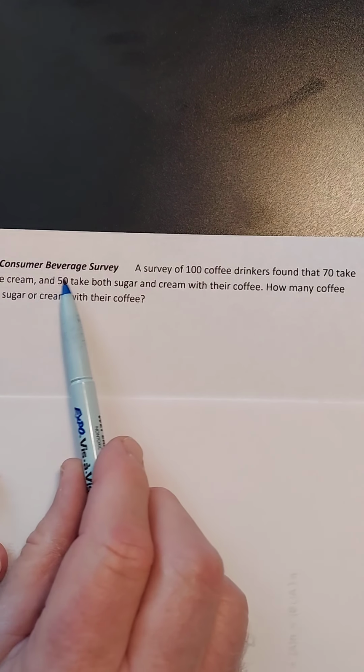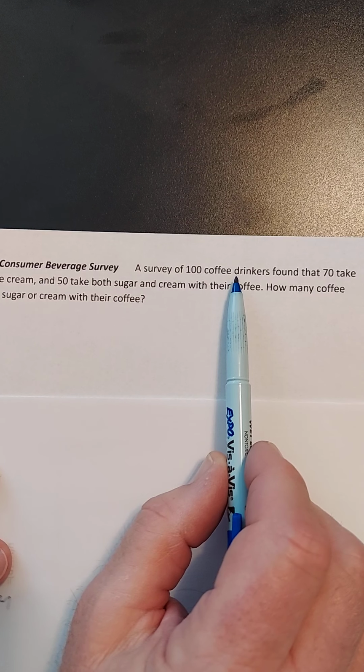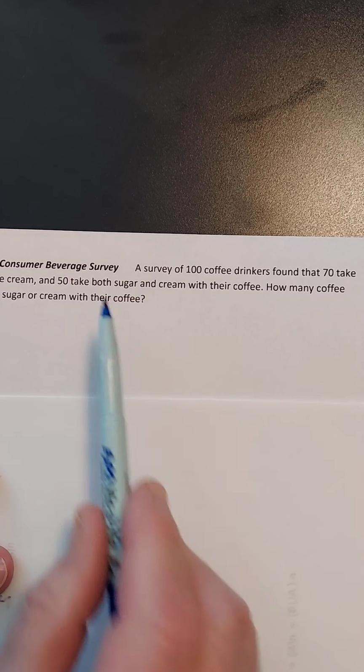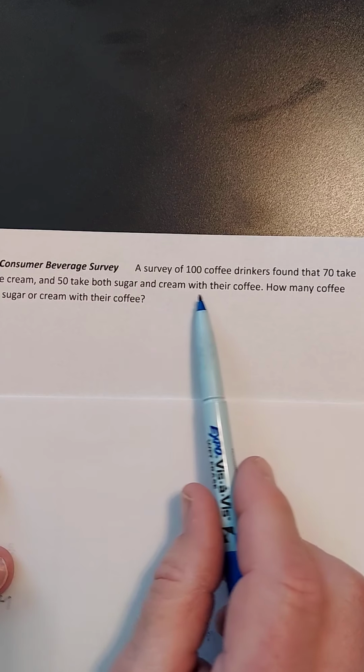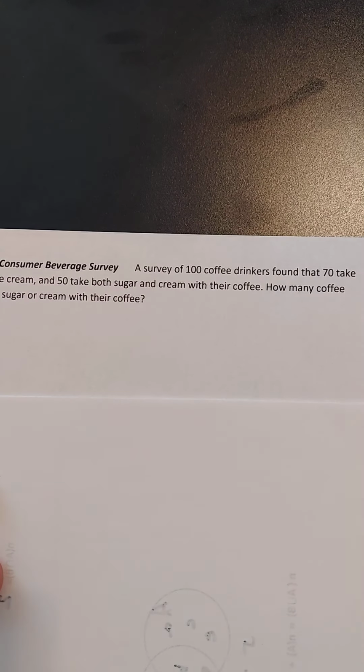This is a consumer beverage survey. A survey of 100 coffee drinkers found that 70 take sugar, 60 take cream, and 50 take both sugar and cream with their coffee. How many coffee drinkers take sugar or cream?